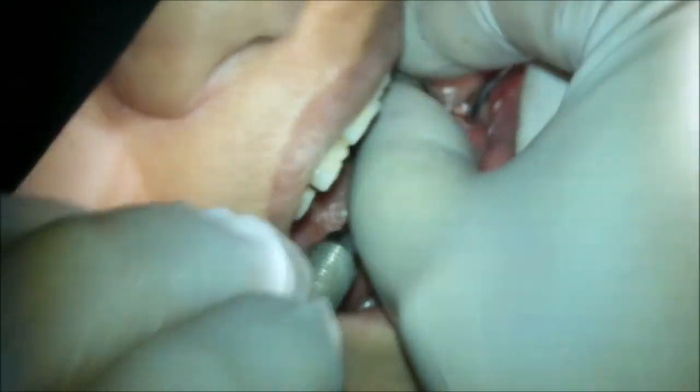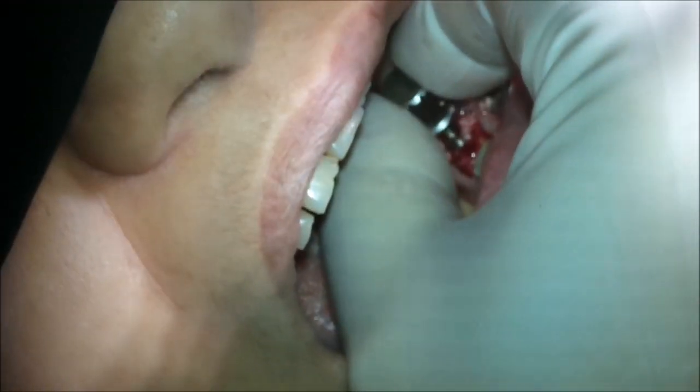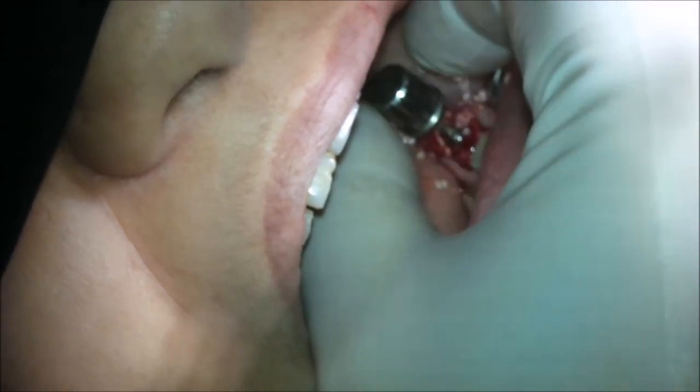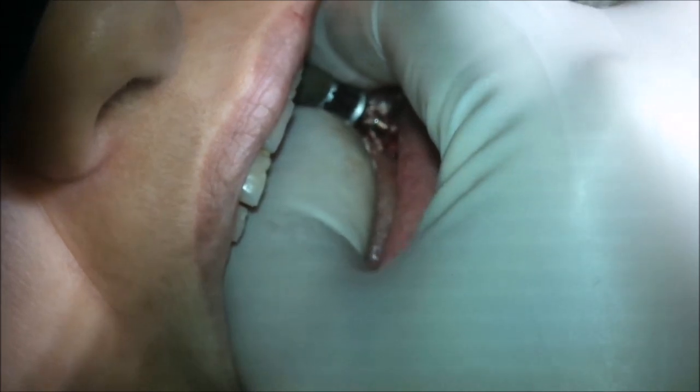After that, we remove the cover screw, put the membrane in place, and reinsert the cover screw again to fix the membrane in place.